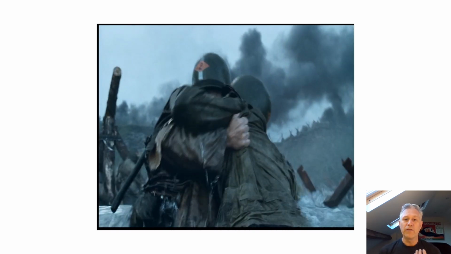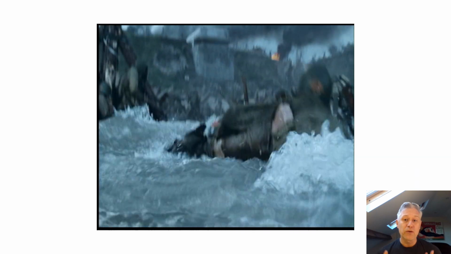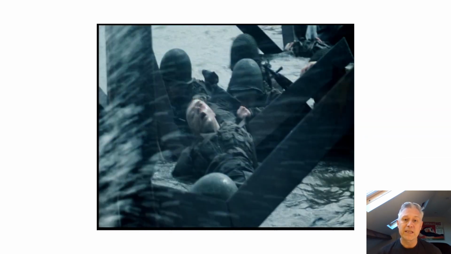Notice how the camera now goes up, goes down. Again, that gives the idea of perspective. We feel that we are there watching the sequence through somebody's eyes. It's very voyeuristic. Again, no score.